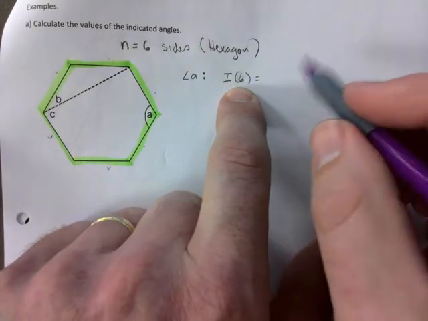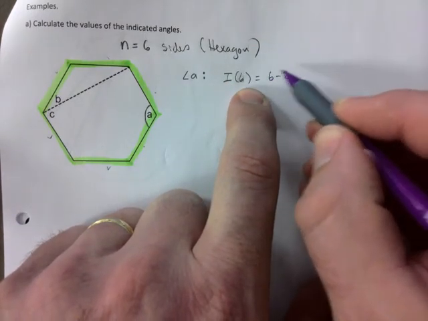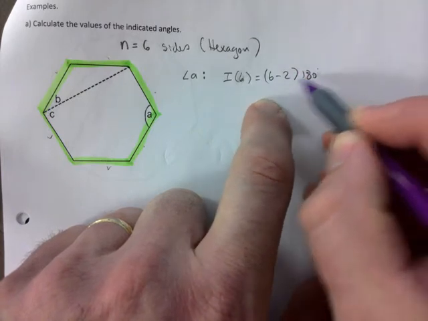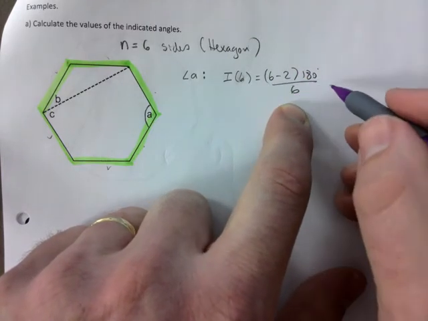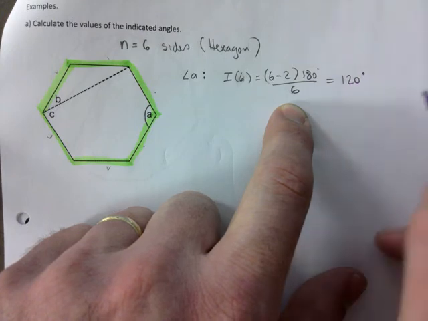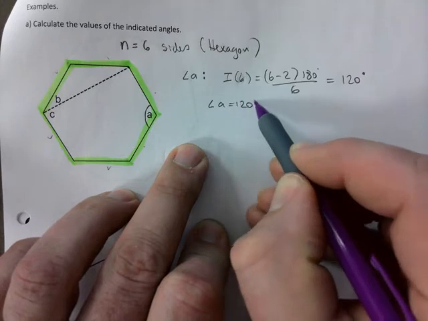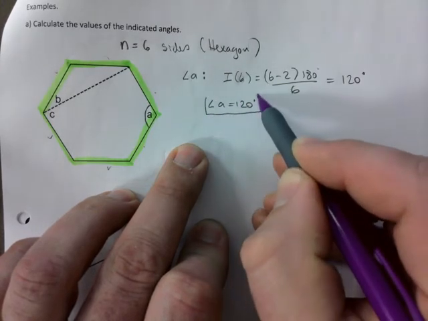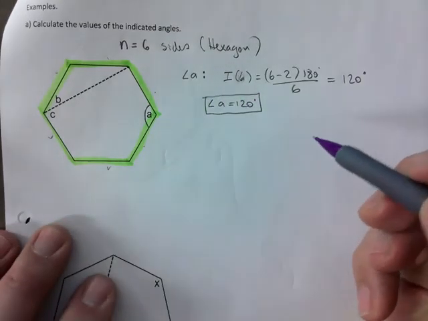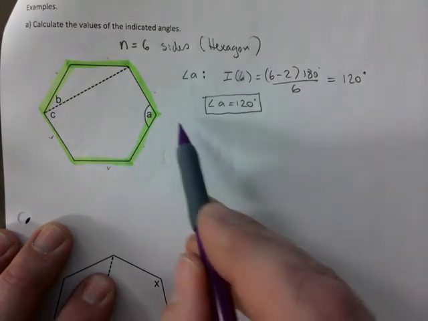An interior angle of a 6-sided shape would be 6 minus 2 times 180 over 6. And that is actually 120 degrees. So angle A is equal to 120 degrees. I'm done with that.